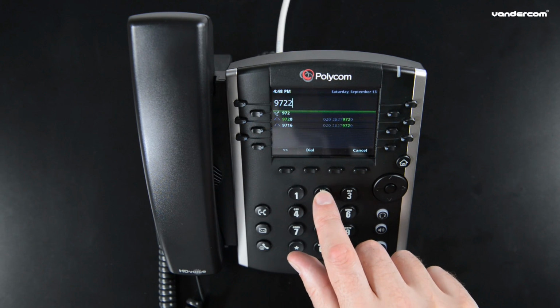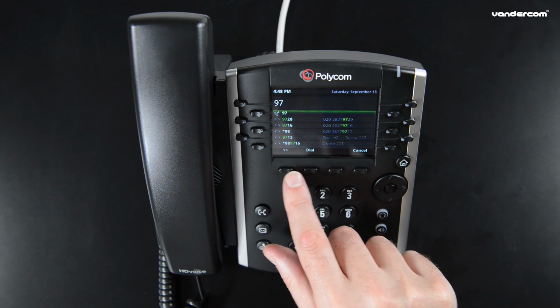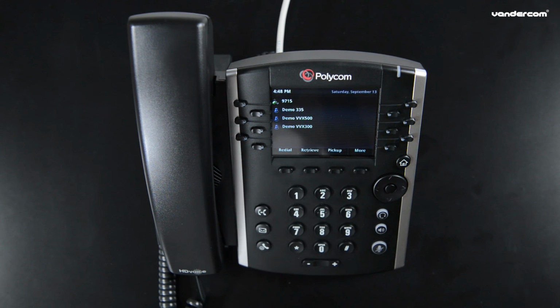If you dial incorrectly, press the delete key to delete the last digit rather than needing to redial the full number. When dialing the destination number, the full number, including the area code, is required.